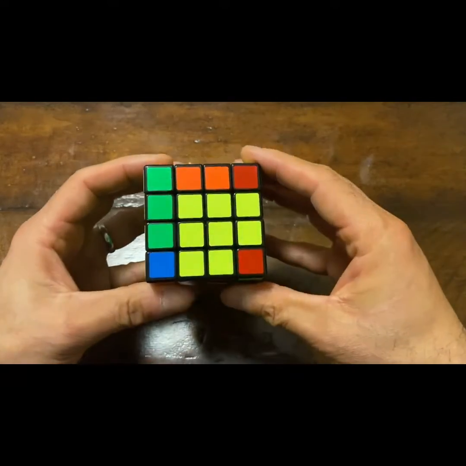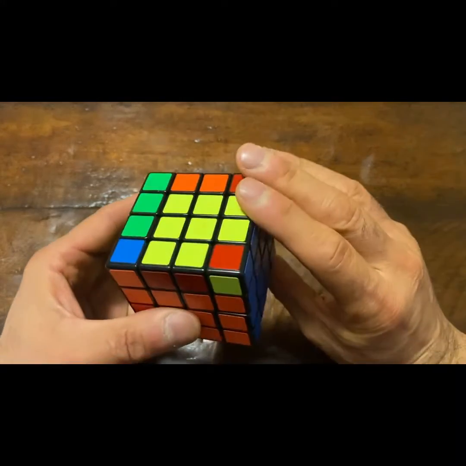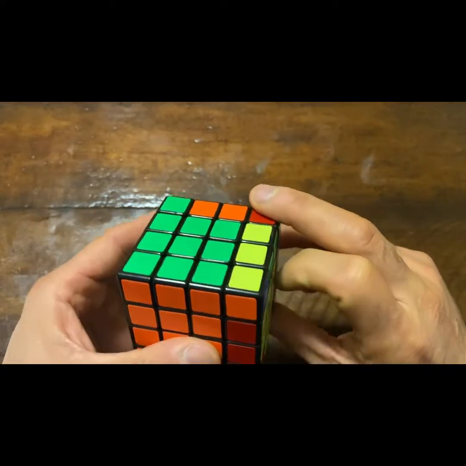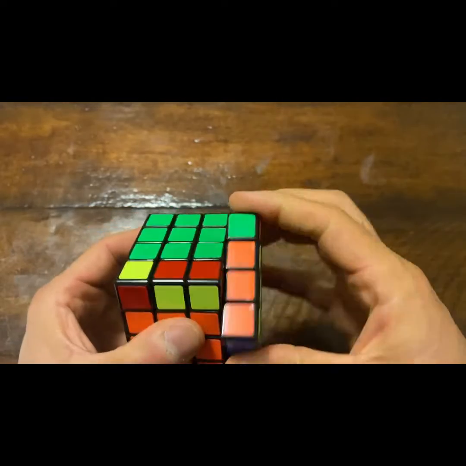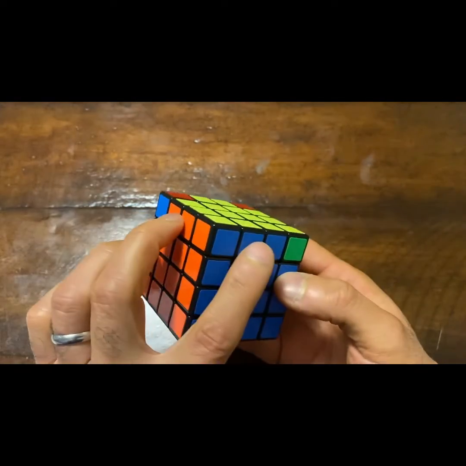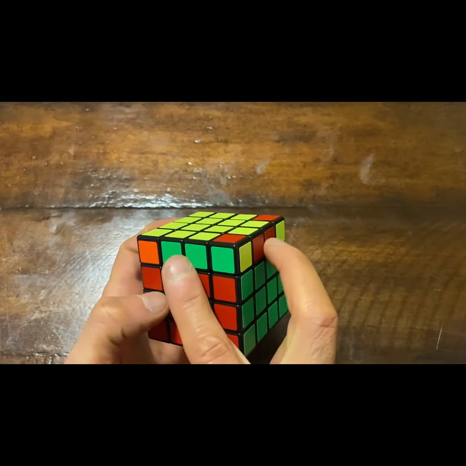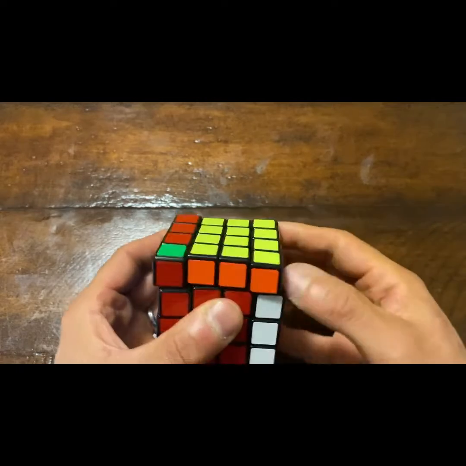Let's start with the yellow cross. Looks like we already have the letter R. So let's do a fat Sexy, a fat Sexy move. And that will give us the yellow cross. Okay, looks like these two are matched. These two need to be switched, these two edges. Let's switch them.